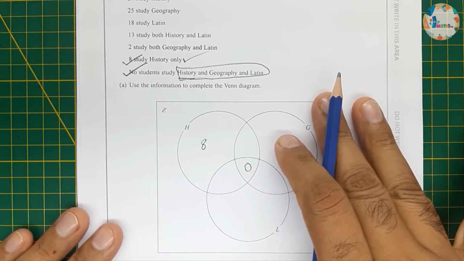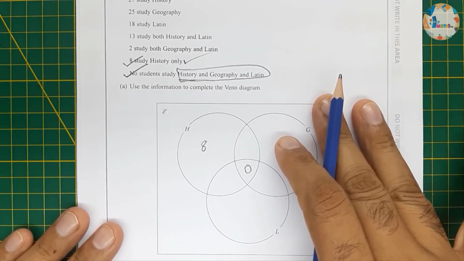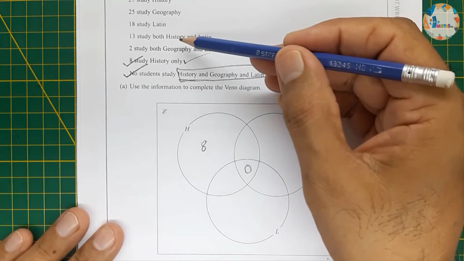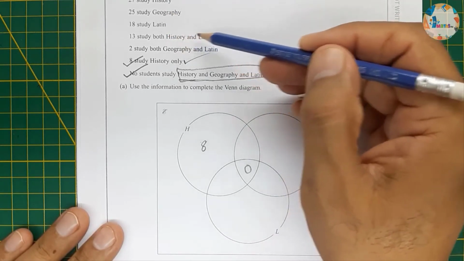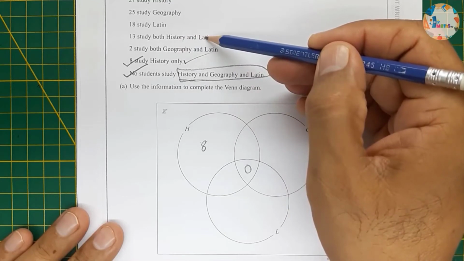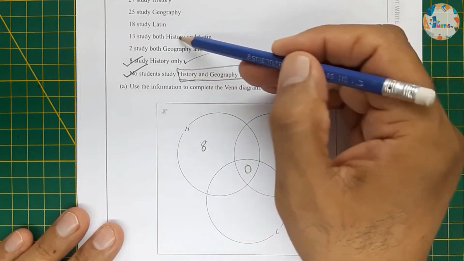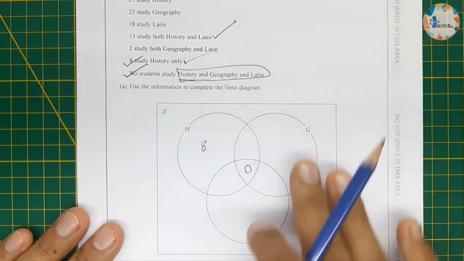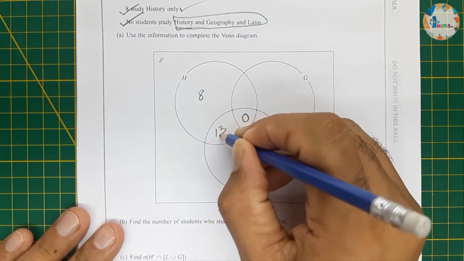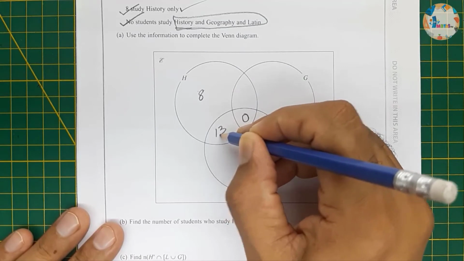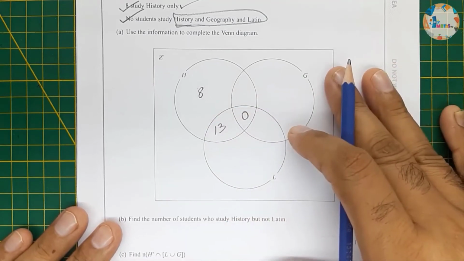Now we can check what is history and geography. History and geography, they have not provided. History and Latin, they have provided. 13 study both history and Latin. This information we can write over this section. This is history and Latin, so this is provided.